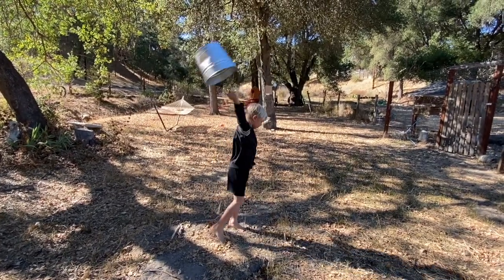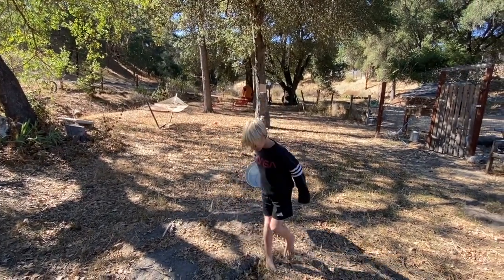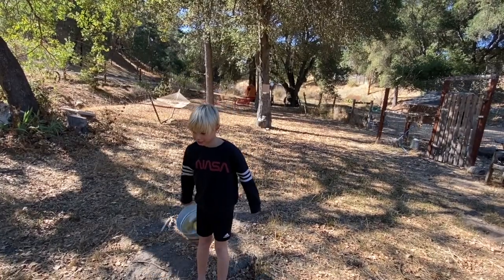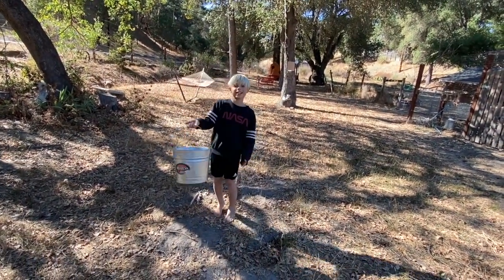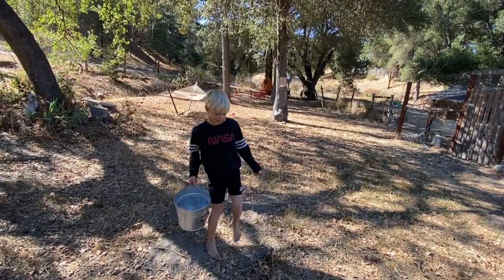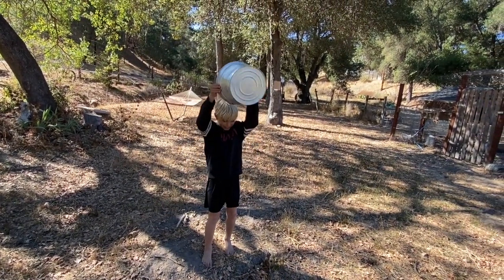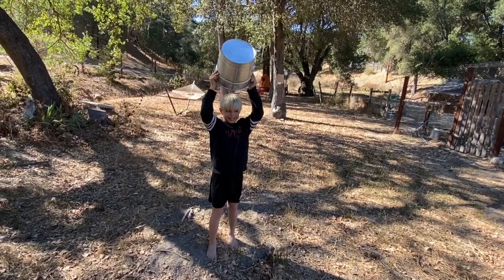Now go slower. Does the ball fall? Can you hold the bucket vertically over your head? Ah, we lost the ball. Okay, hold the bucket over your head vertically. Watch out! That's what it does under normal circumstances.